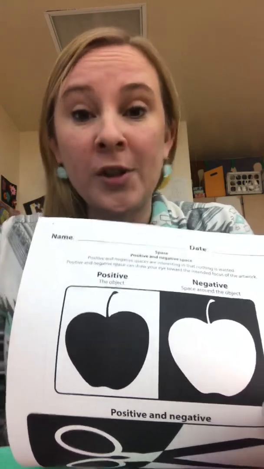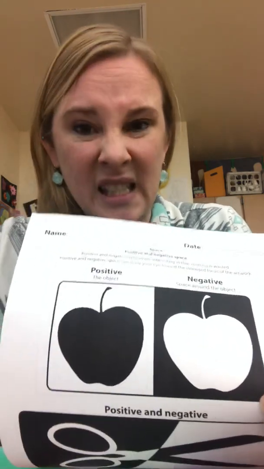Positive space is the thing that you're looking at in your artwork, like the apple in this one, or if you're looking at a picture of a person, which we call a portrait. The picture of the person would be the positive space, the stuff that you're looking at. And the negative space is the stuff around what you're looking at. Sometimes I like to call that the background.